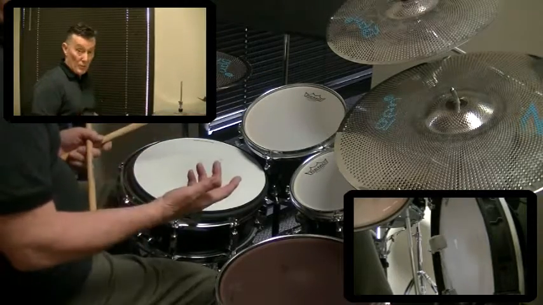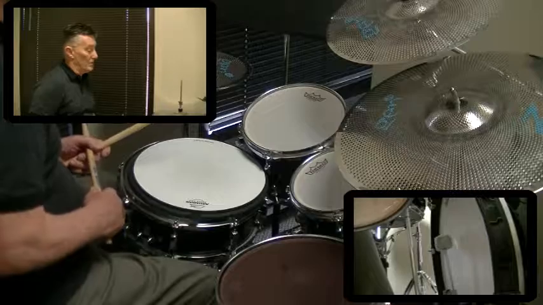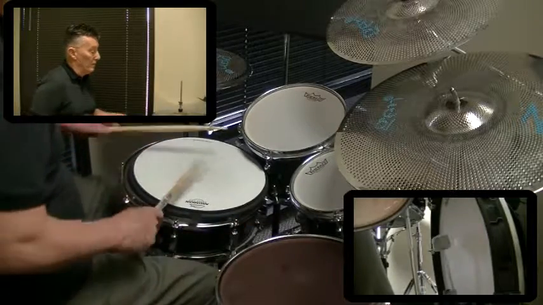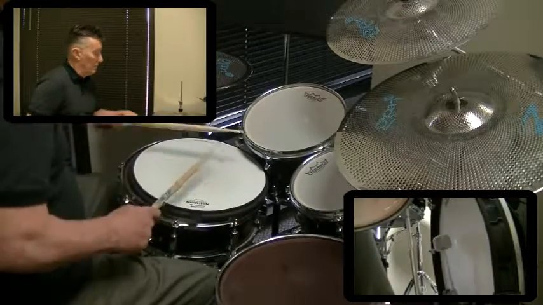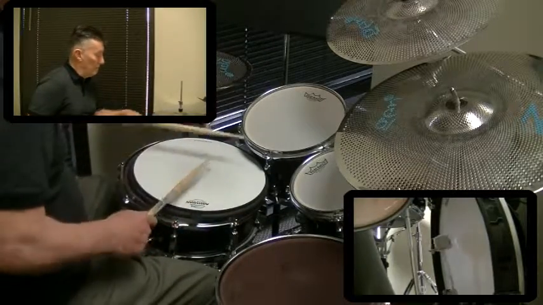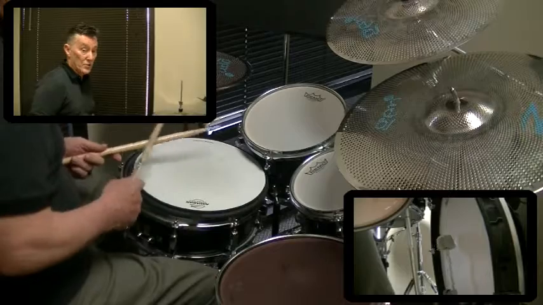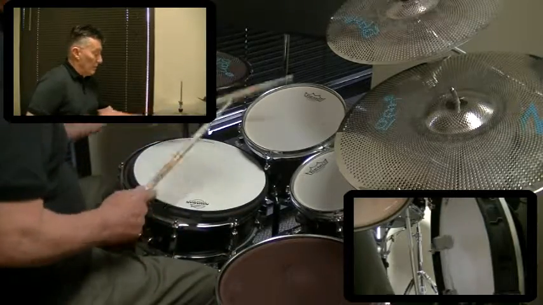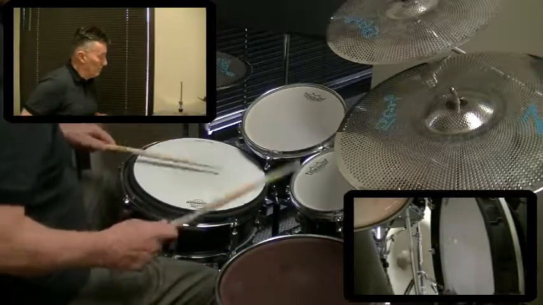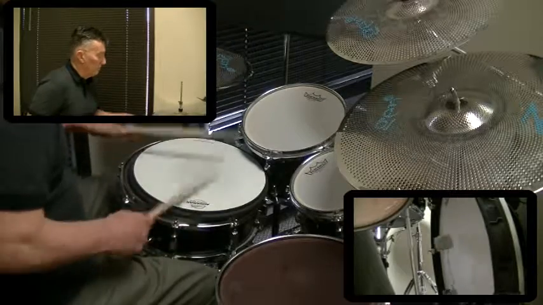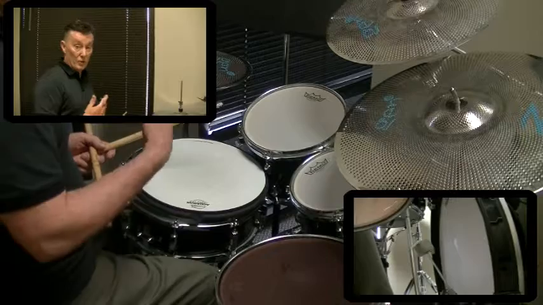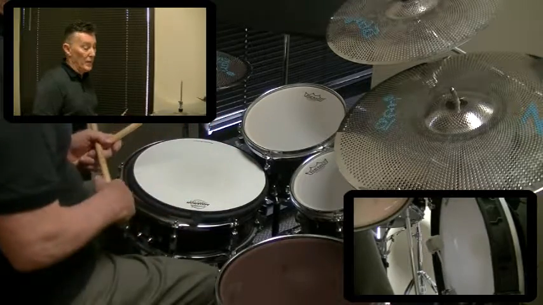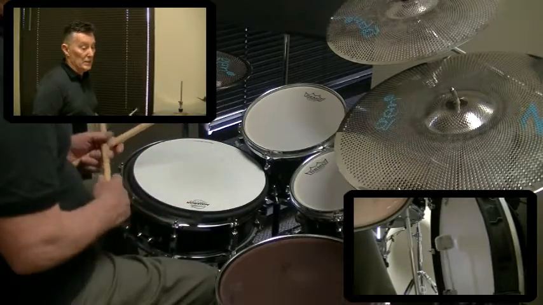So a little more up the tempo, it would sound like this. 1, 2, 3, 4. A little faster. 3, 4. So let me play this in context of a groove. We'll just use a simple eighth note beat, and I'll use that as a fill.